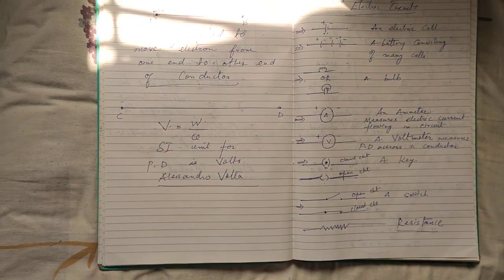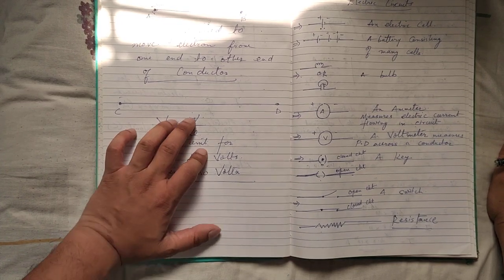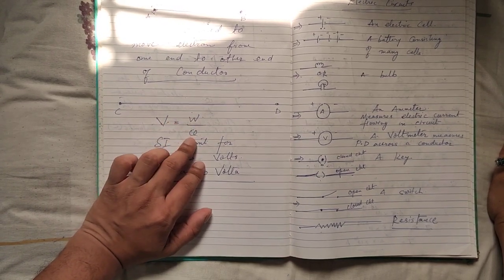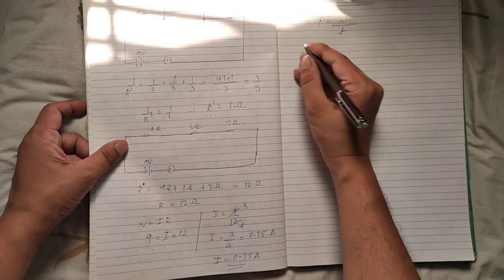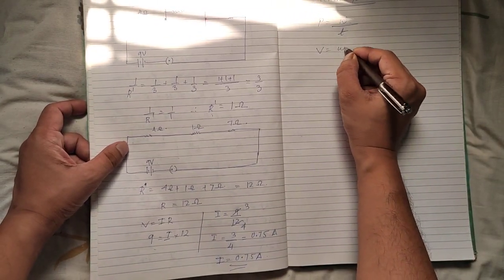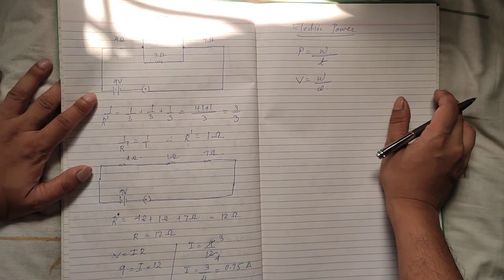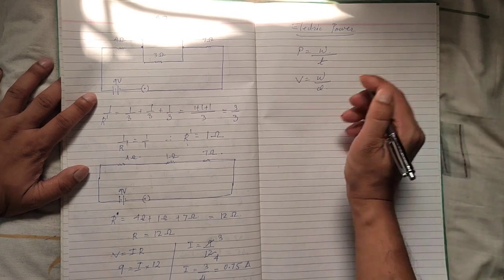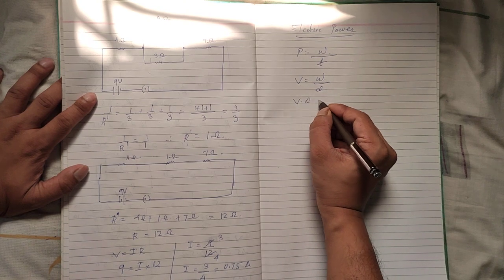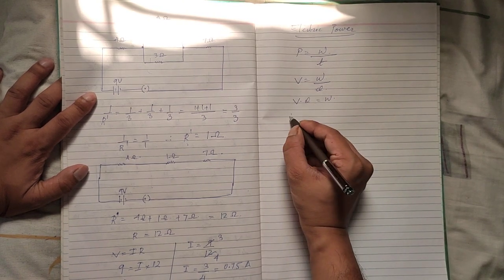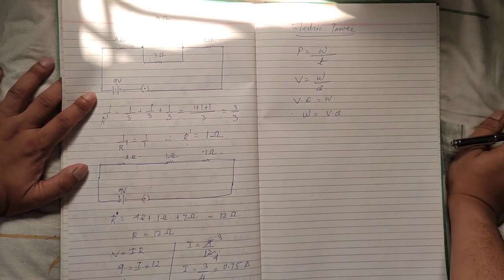So we had potential difference V is equal to work done in moving unit charge from one end to the other end of the conductor. So we'll use that formula. We require work done, so we'll move this. V into Q is equal to work done. Therefore work done is equal to V into Q, that is potential difference into charges.